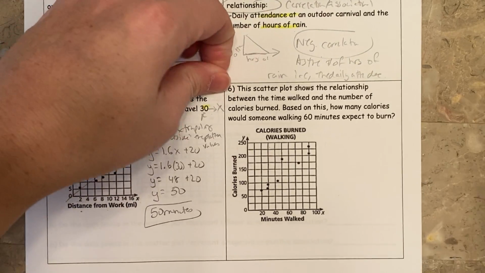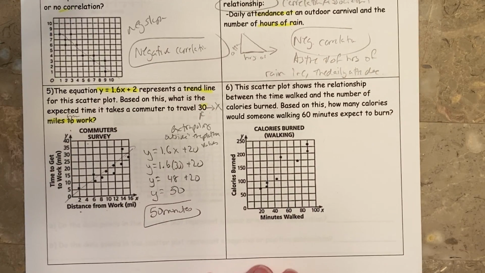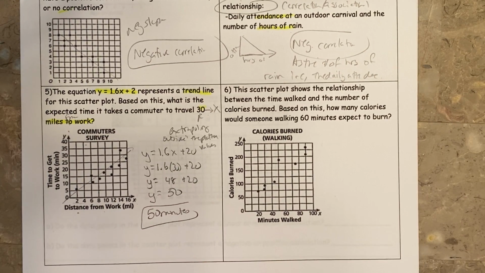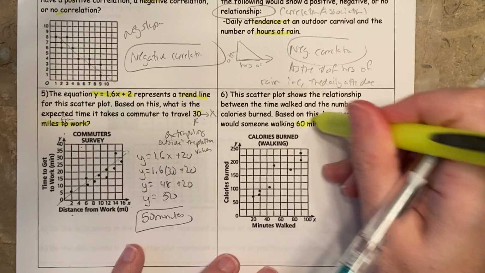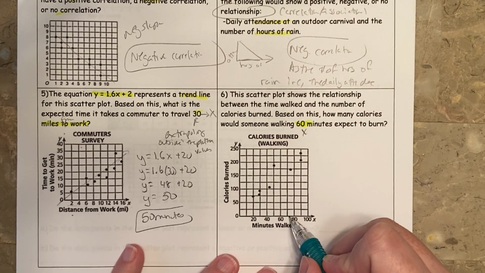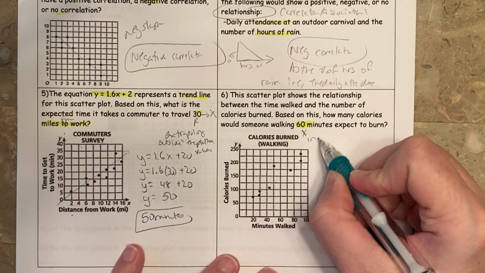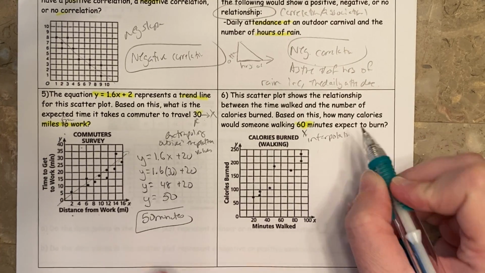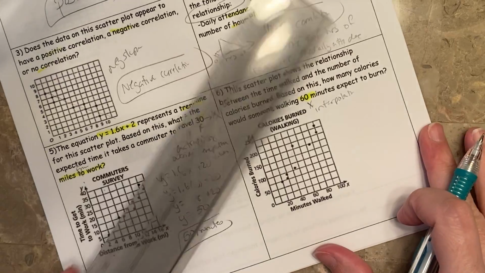All right, number six, this scatter plot shows a relationship between the time walked and the number of calories burned. Based on this, how many calories would someone walking 60 minutes expect to burn? So now our x is 60 minutes. If you notice, 60 is inside the plotted values, so this is interpolating. That means we can go ahead and draw our line. Notice there's no equation given.